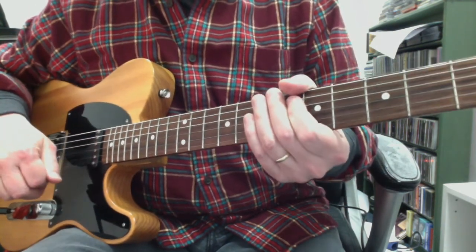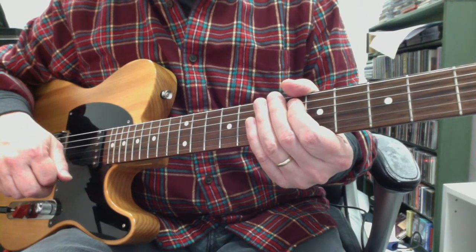Okay, now in case you don't know that pattern, I'm going to break it down for you later, so don't worry if you don't recognize it.